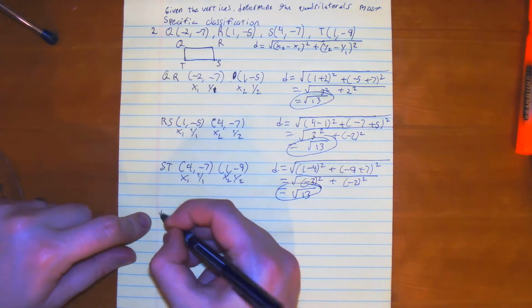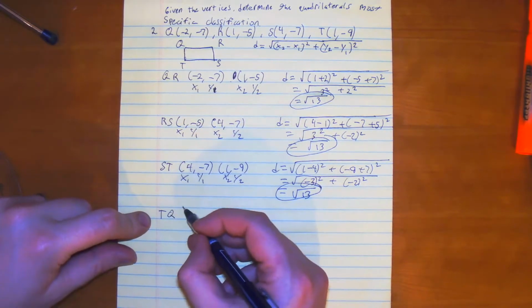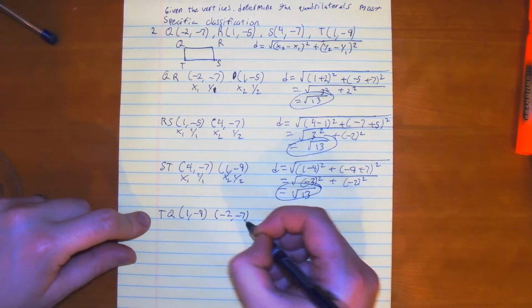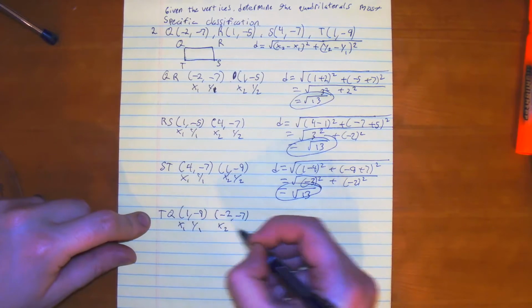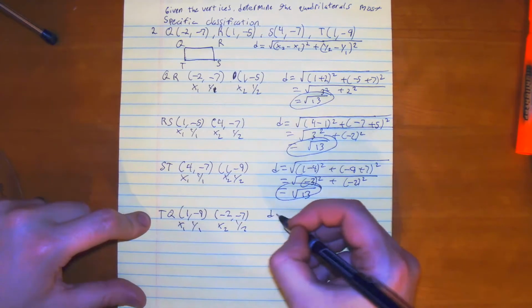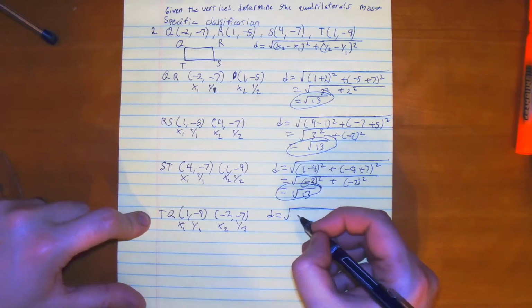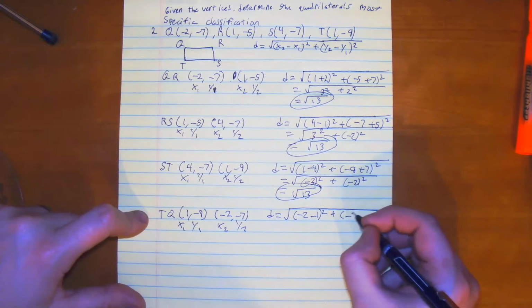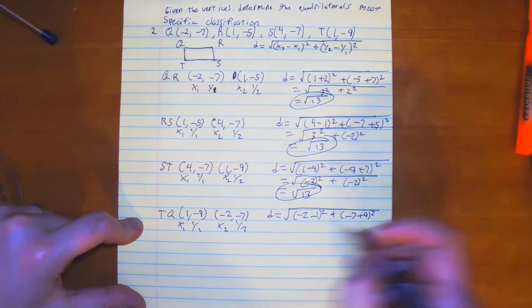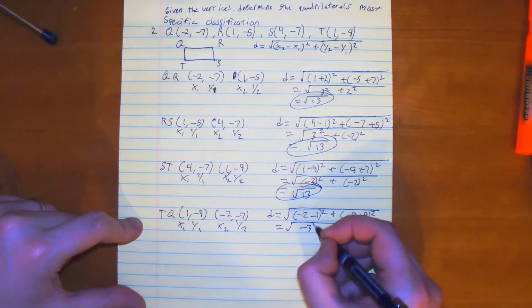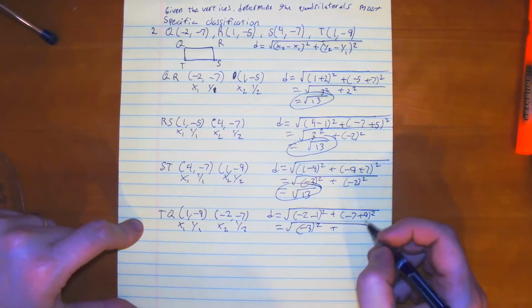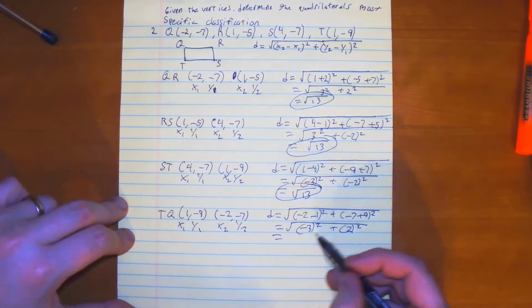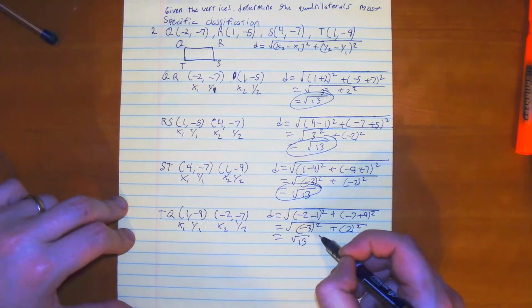So now we're looking at TQ. T is at 1, -9, and Q is at -2, -7, x1, y1, x2, y2. So D is equal to the square root of -2 minus 1 squared plus -7 plus 9 squared, which is the square root of -3 squared plus 2 squared, which would be 9 plus 4, square root 13.